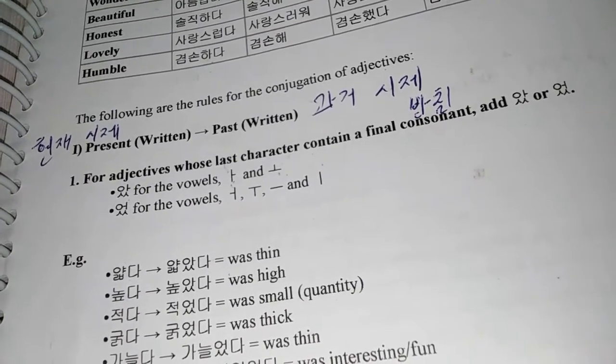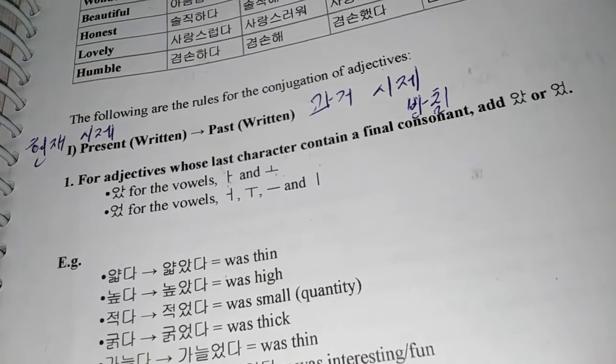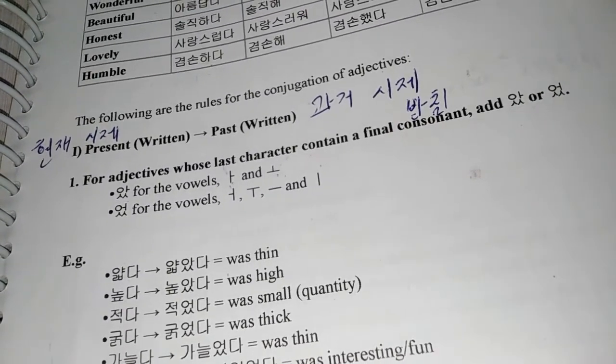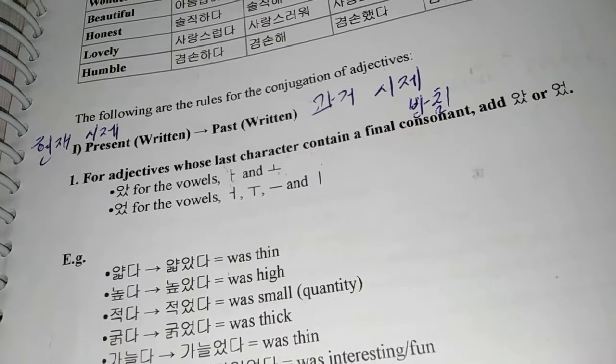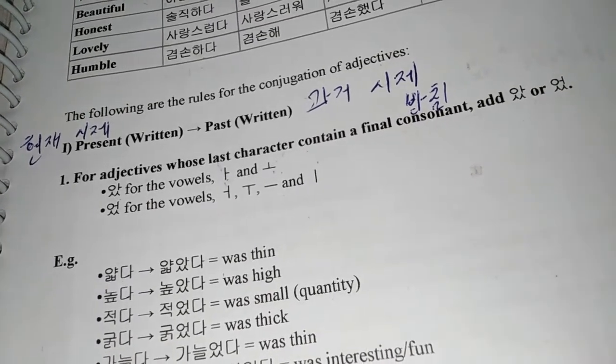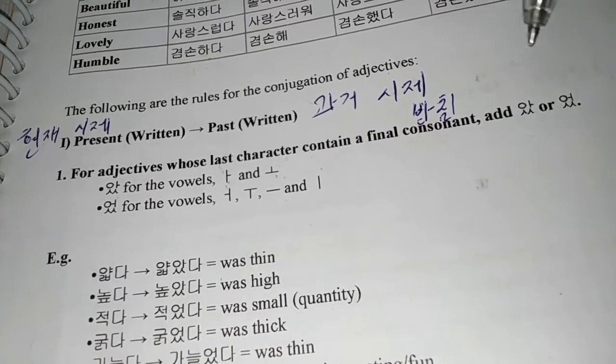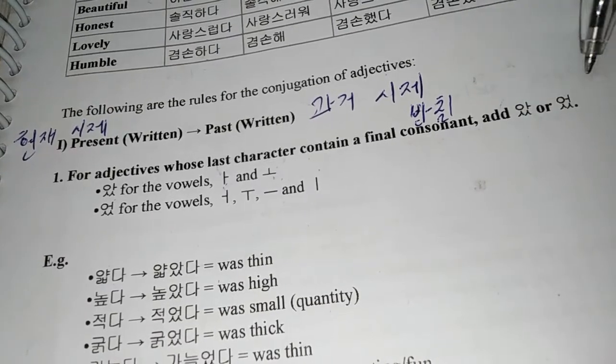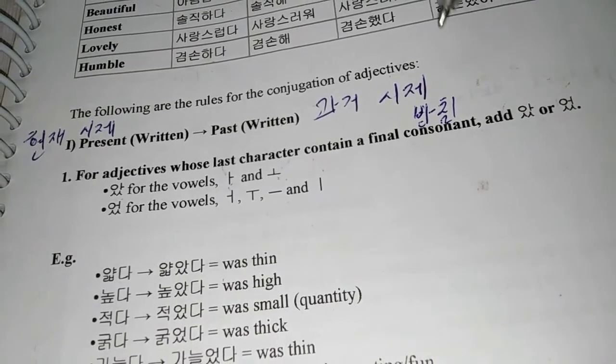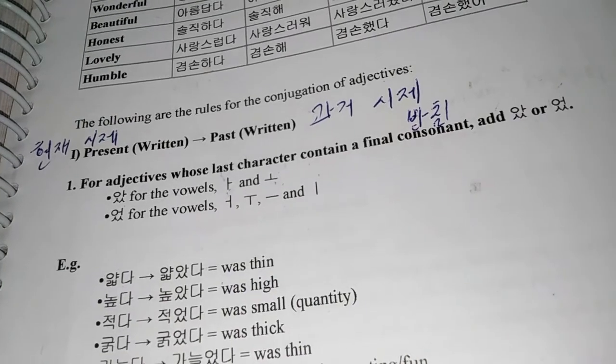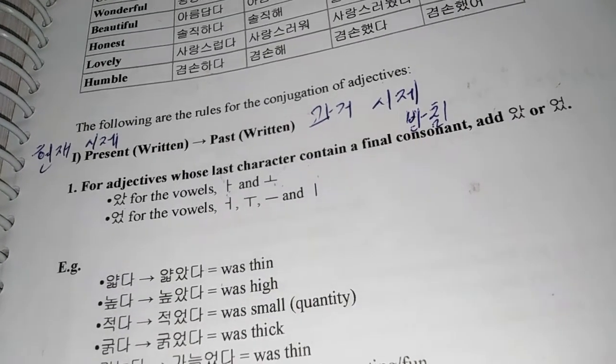So before the da in the syllable you have there, if you have a final consonant, then in that case you would add at or ot depending on the vowel in that final syllable.